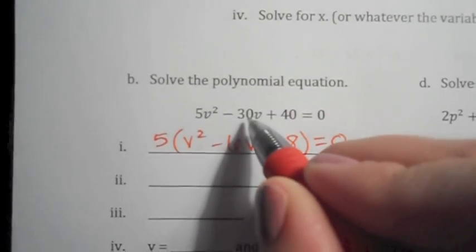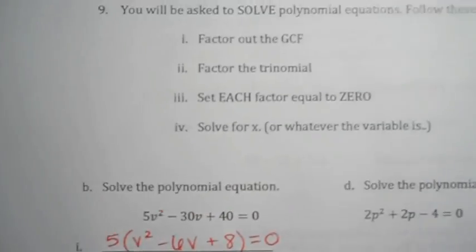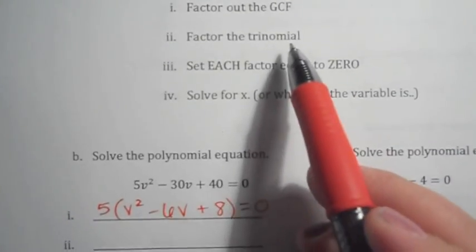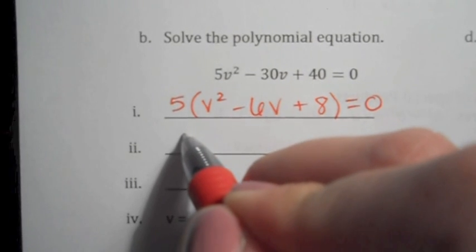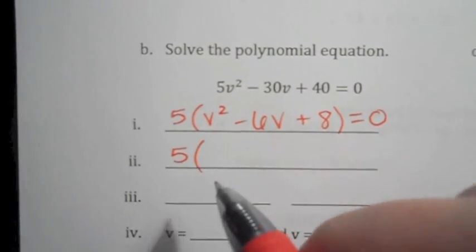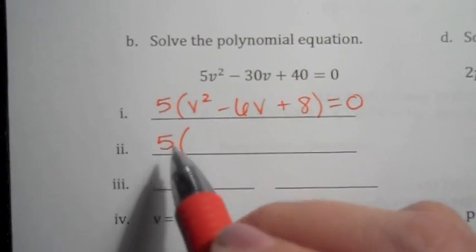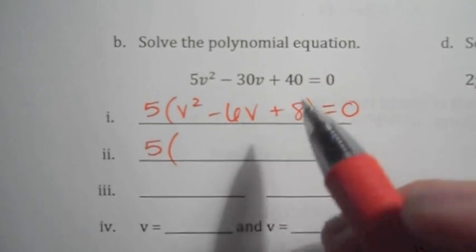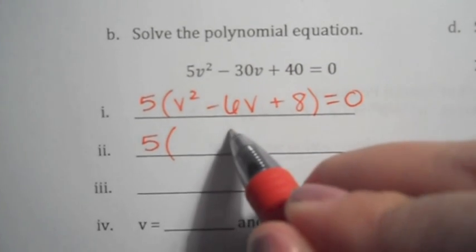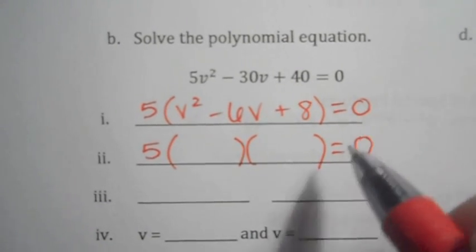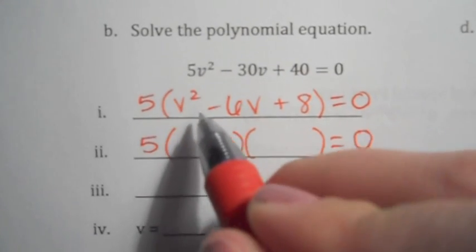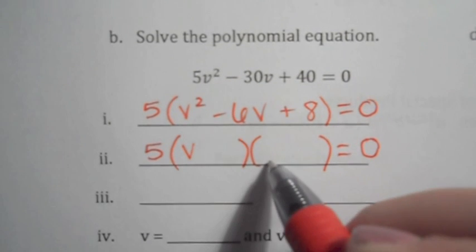So we divided every term by 5. Step 2 was factor the trinomial. Now here's the trinomial. The 5 will stay in the front. He's just a factor. We're not going to mess with him. But we need to factor this trinomial. So we're going to rewrite the trinomial as two factors. V squared's in the front, so we know that v and v go here.